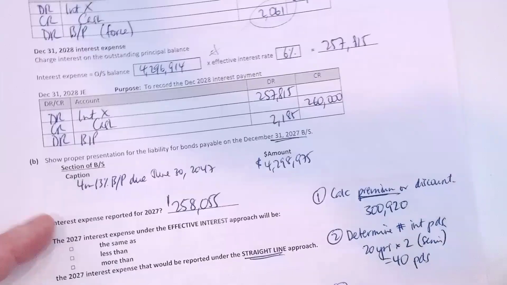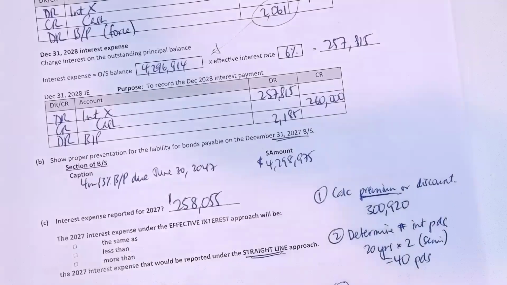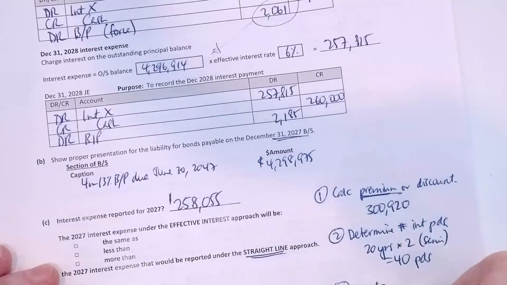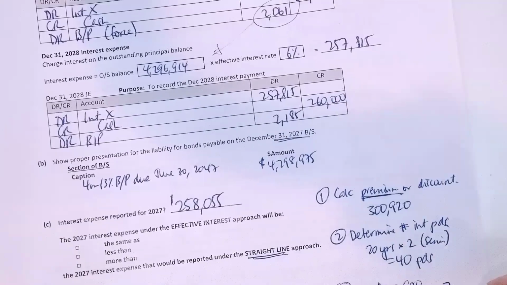Step 3, premium divided by periods. It is 7,523.